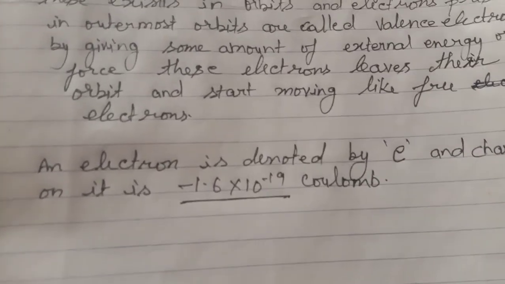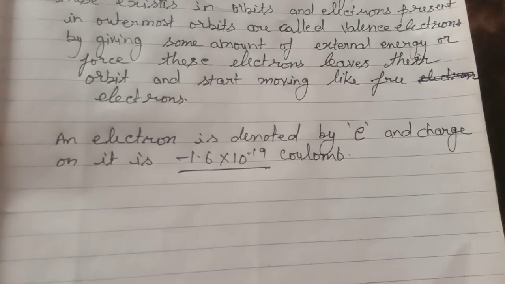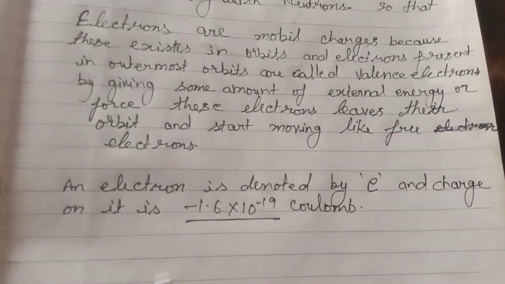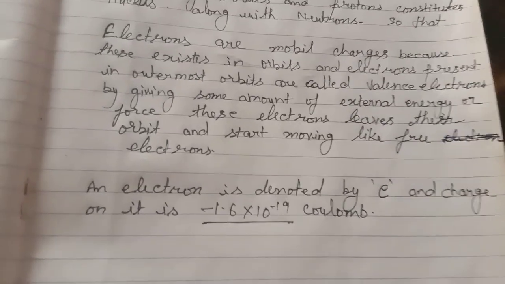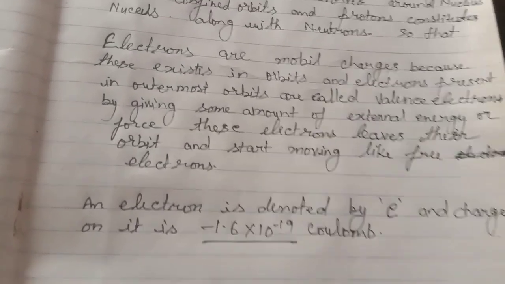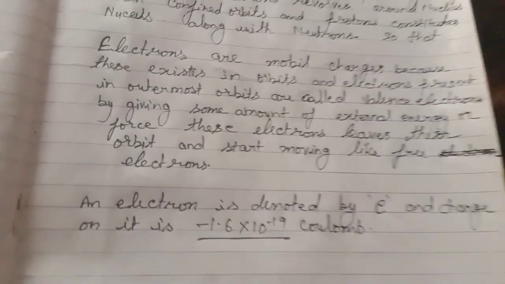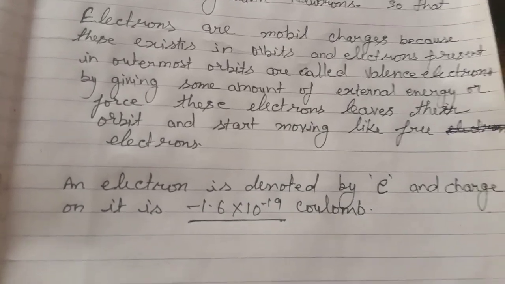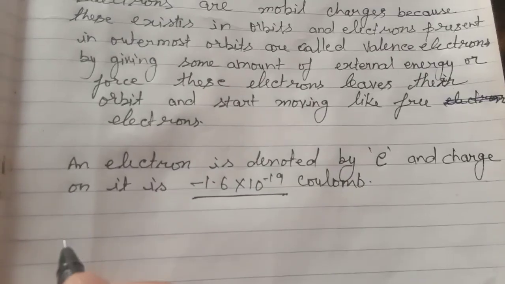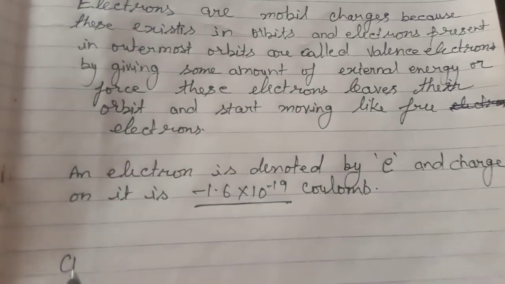So now we can give a definition of charge. What is charge? That which flows in any conductor and causes electric current is defined as charge.